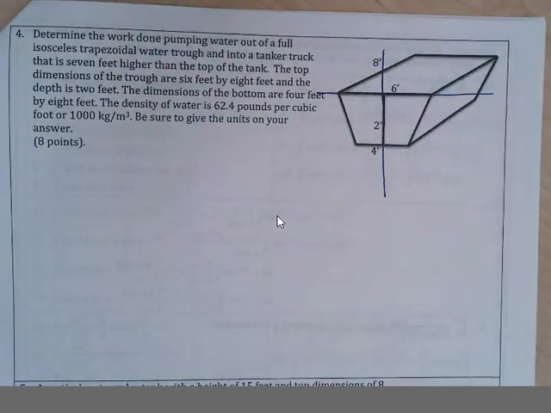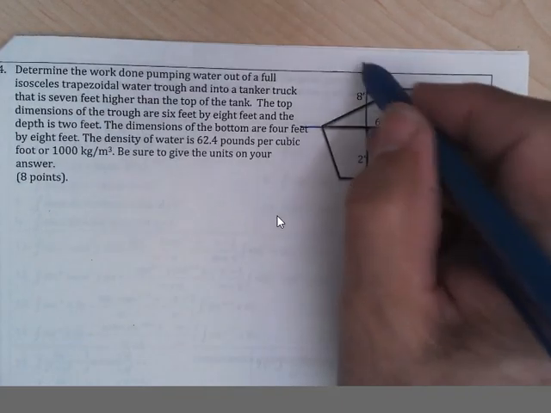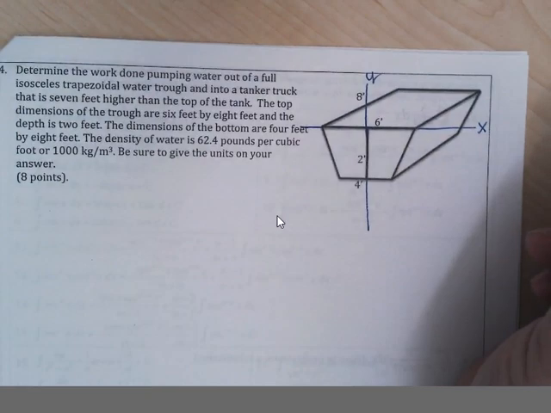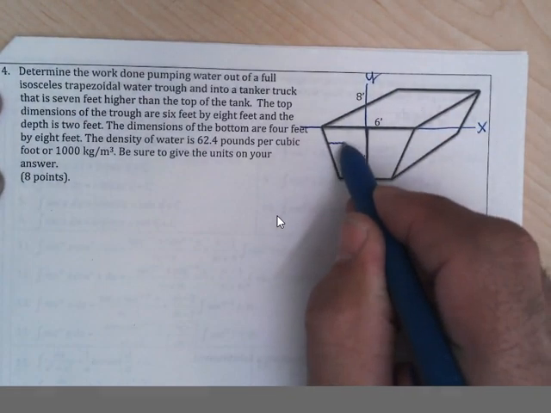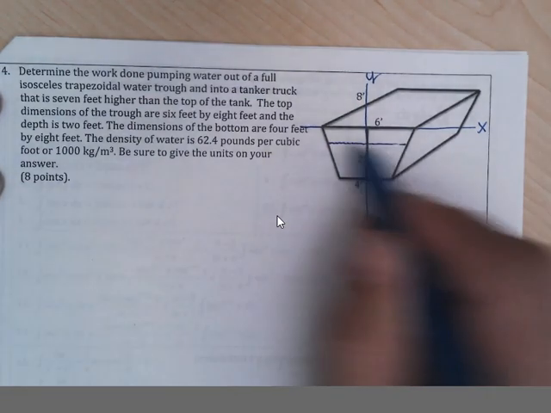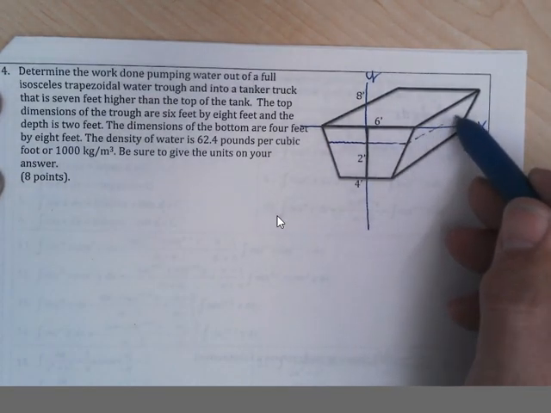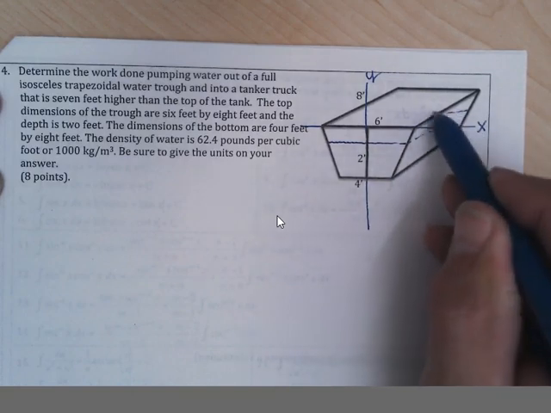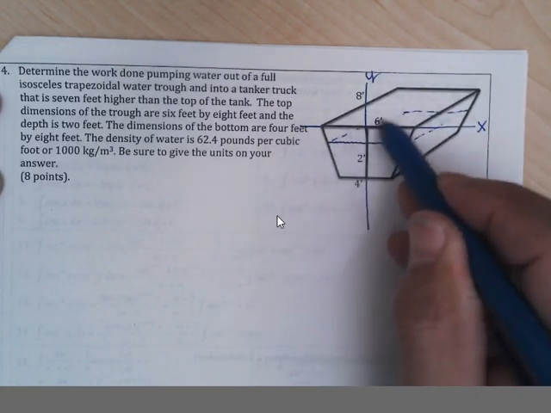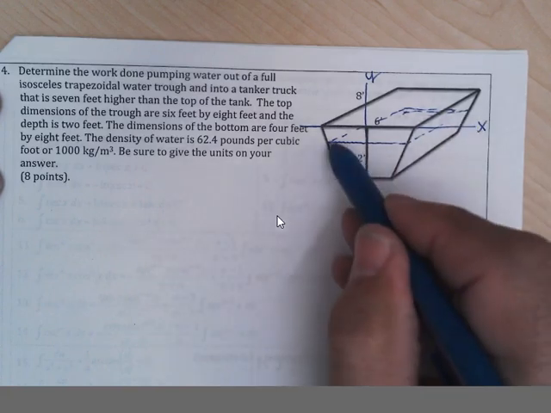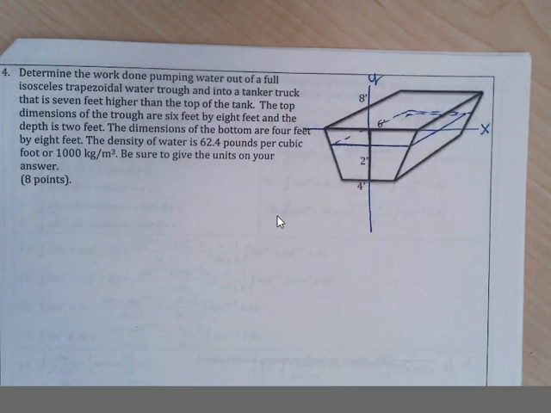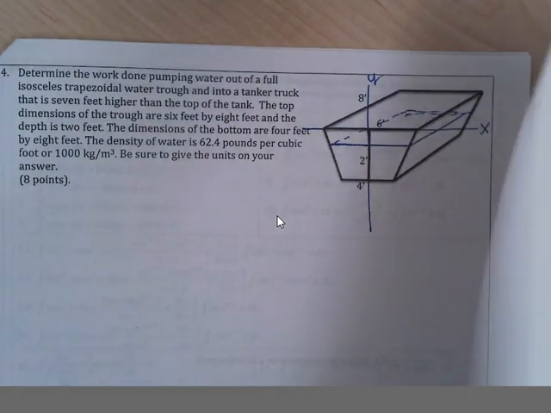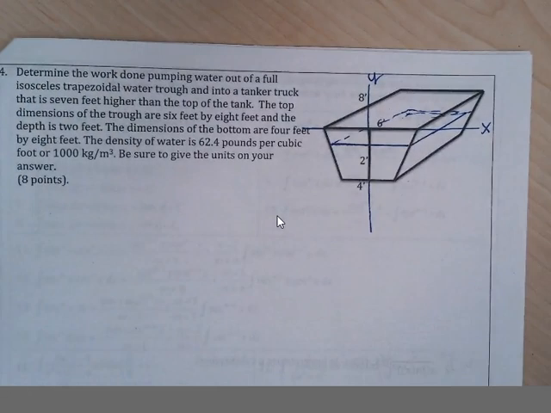And we should get the same answer. So I'm putting x here, y here, and we're lifting water. We're going to think of this as a bunch of slices of water that go all the way back, making a rectangle. That slice of water, it's a real thin slice like a sheet of paper, but it's a rectangle like that, a box, sheet of paper.